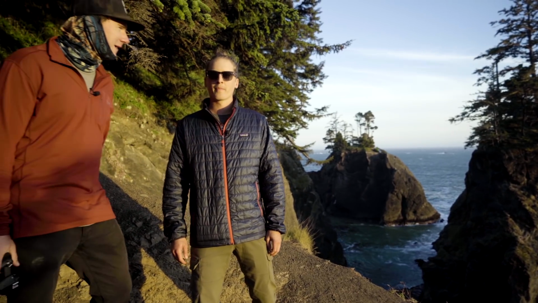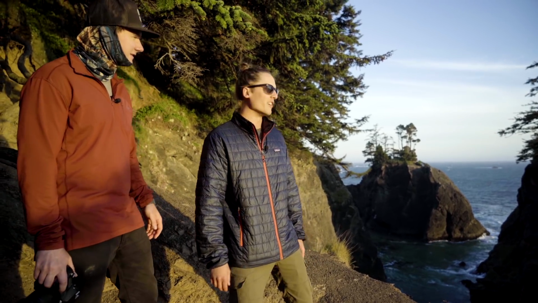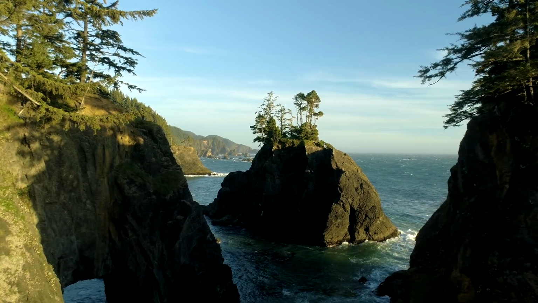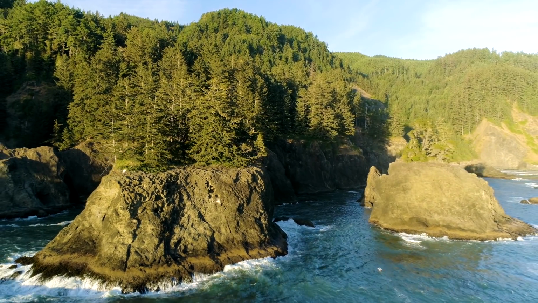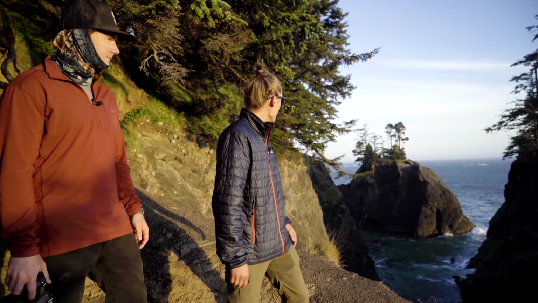All right, what do you think about this spot, Matt? All right, this spot looks really good. The lighting is perfect. Sun's just about to set. Got a lot of nice motion with the water down there on this cliff face. So yeah, I'm gonna go get set up.